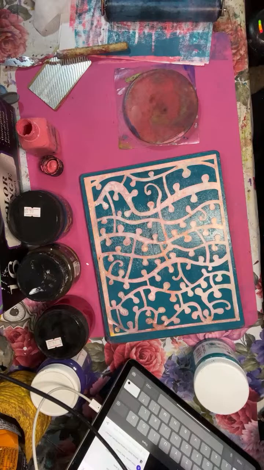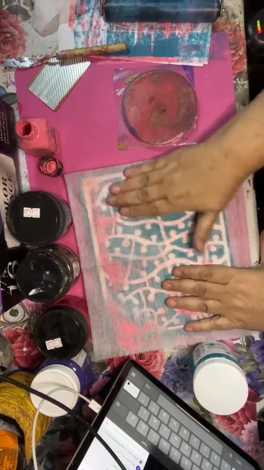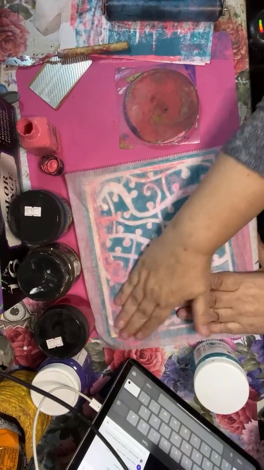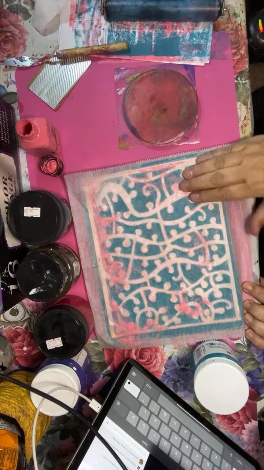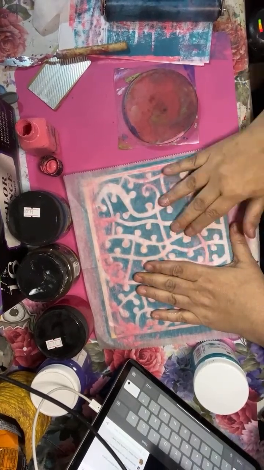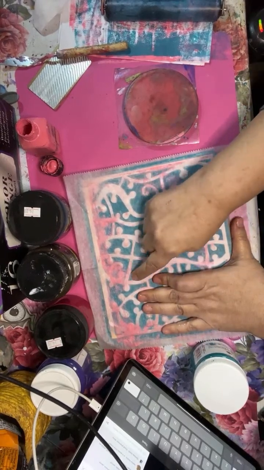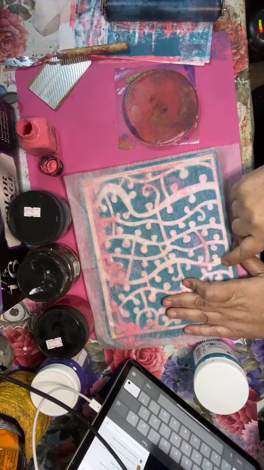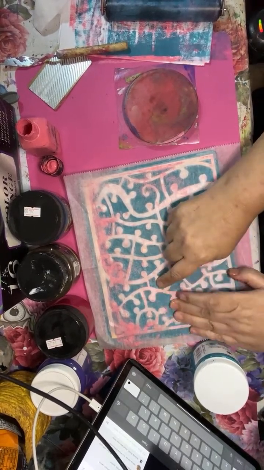So, first one, I am going to take all the paint you did see. That is this one. This is perfect because it really has big places, and that is big too.